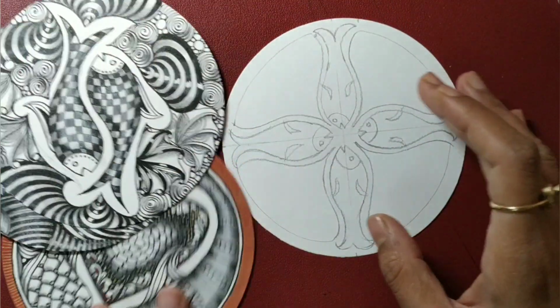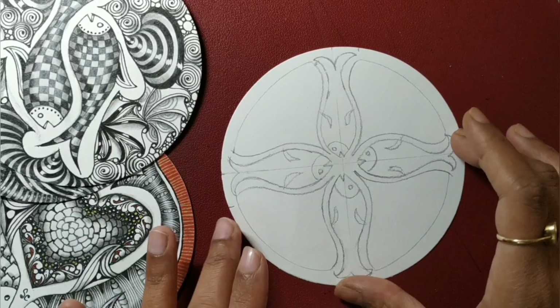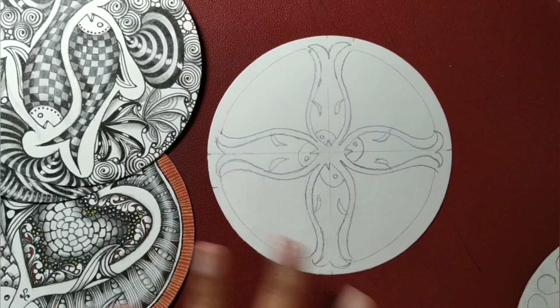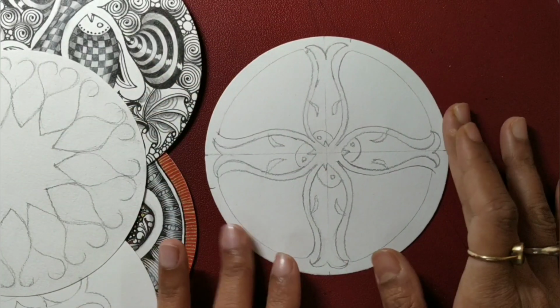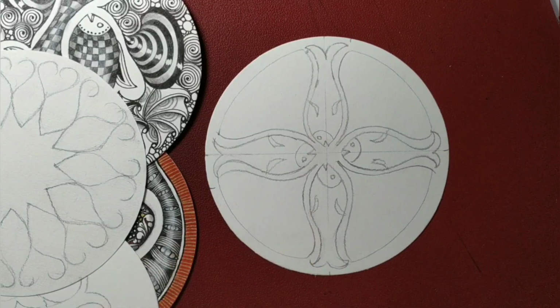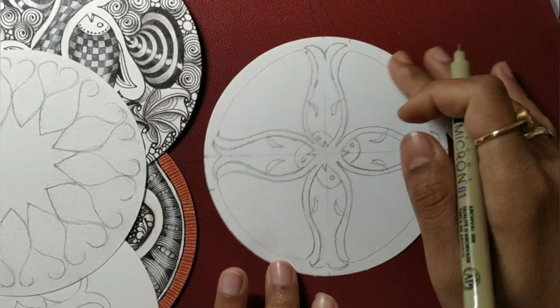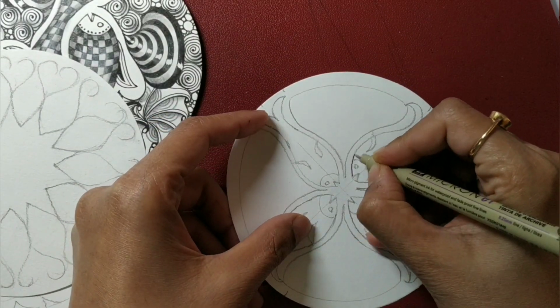So I hope you are enjoying the series, and today's string is this, which I have already posted on my Insta and on my Facebook page. Yeah, so I will be working on this string today, and let us start tangling right away. So I'm first going to start with the fishes only, right? So what I'm going to do is ink them first.